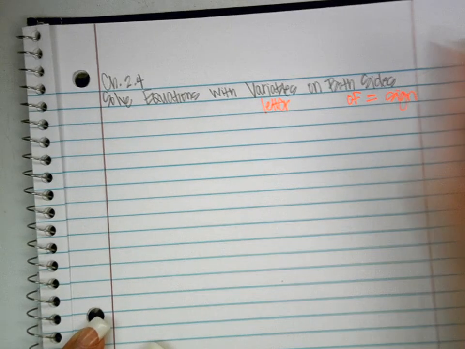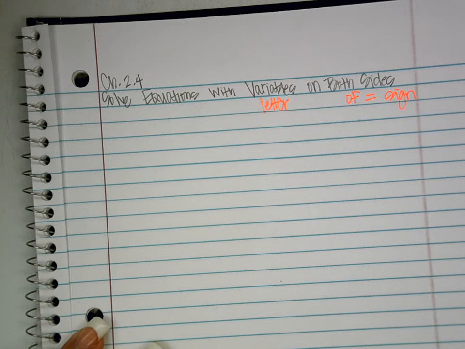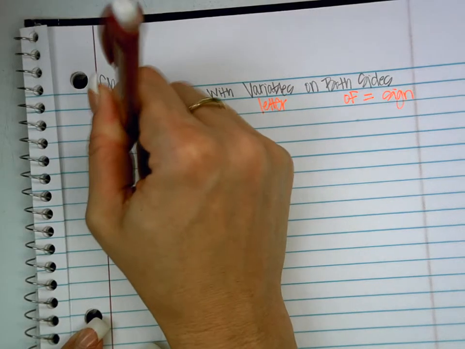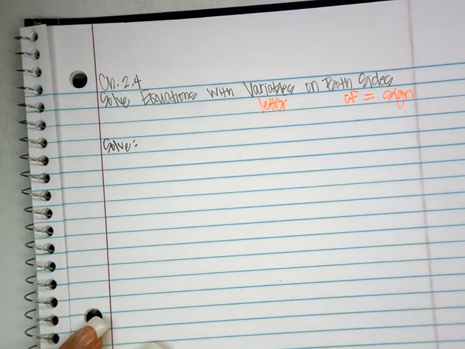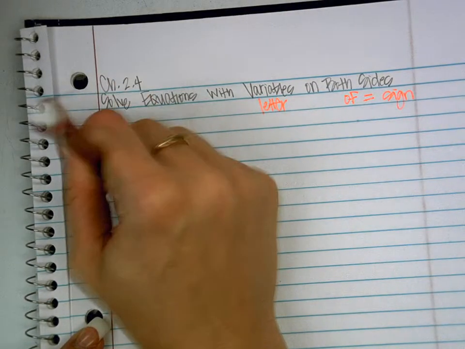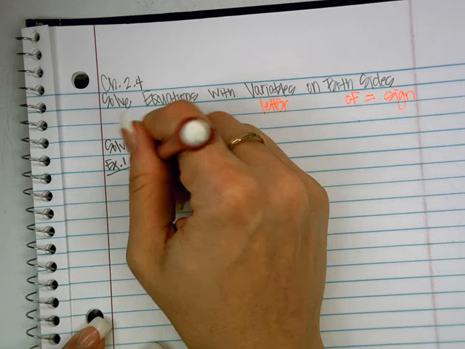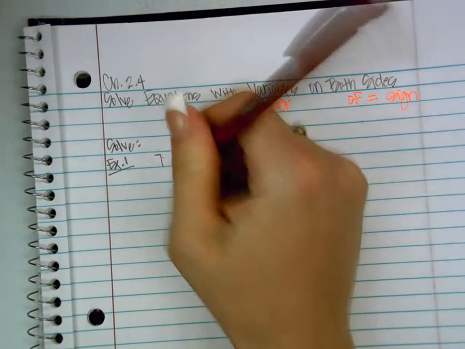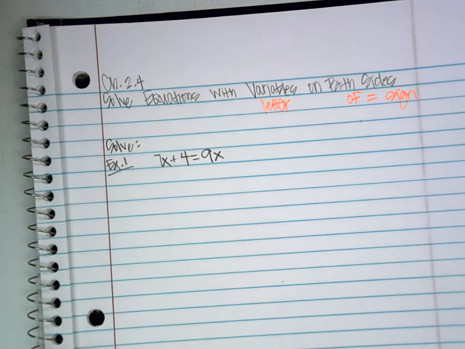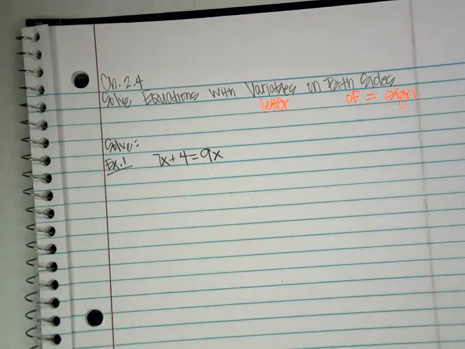Okay. So up until now, we've had to do multi-step equations or two-step equations, but we haven't had variables or letters on both sides. So your instructions for all of these problems are going to be to solve. Okay, so that means get an answer, get a letter by itself. And for example number 1, I would like you to solve 7x plus 4 equals 9x.